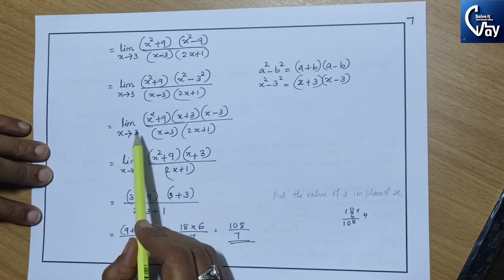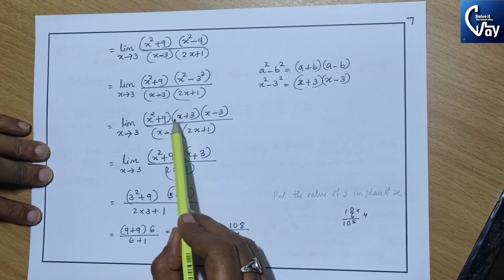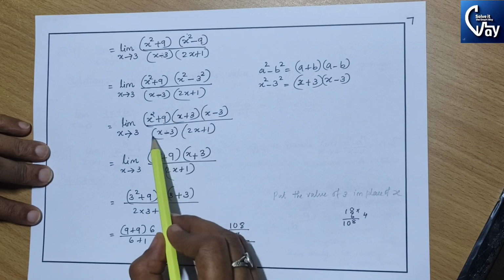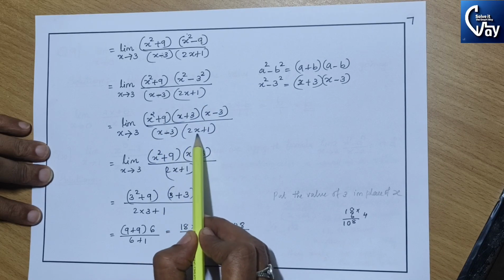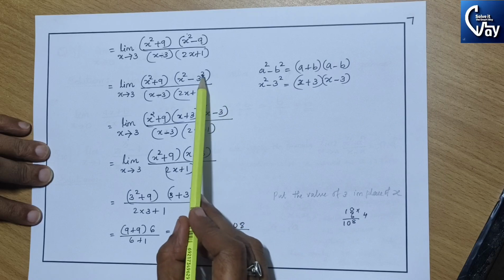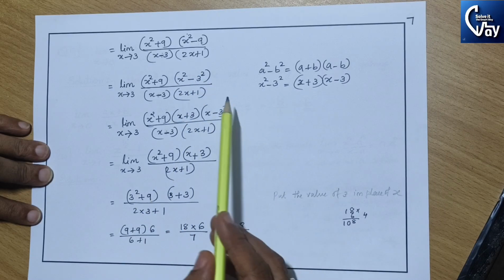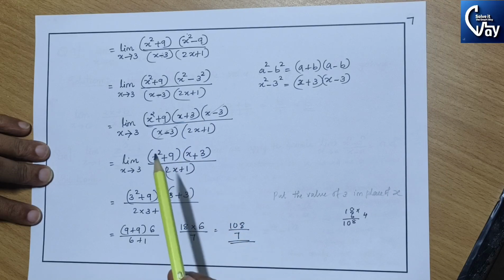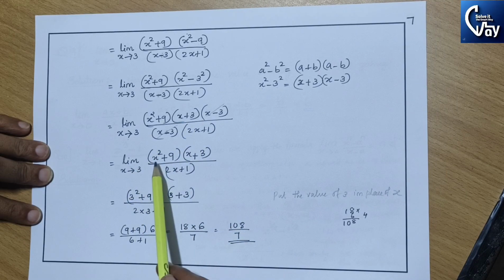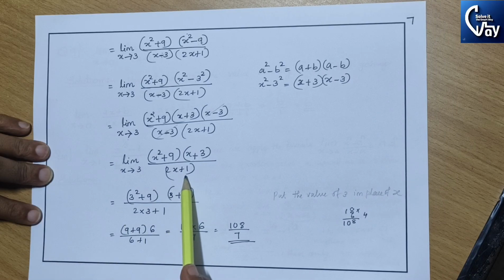So, limit x tends to 3, x square plus 9 into x plus 3 into x minus 3 divided by x minus 3 into 2x plus 1. This x minus 3 get cancelled. Limit x tends to 3, x square plus 9 into x plus 3 divided by 2x plus 1.